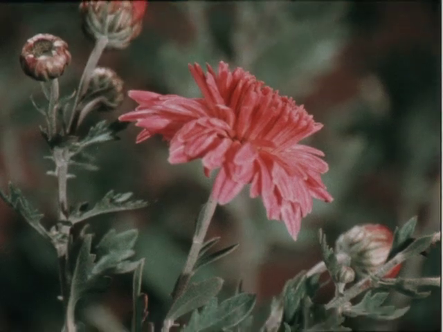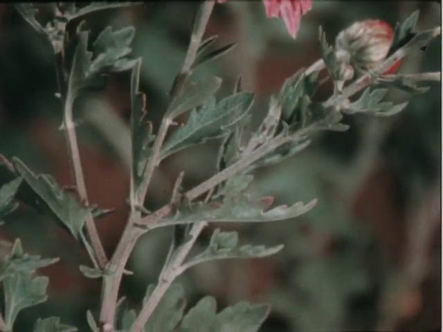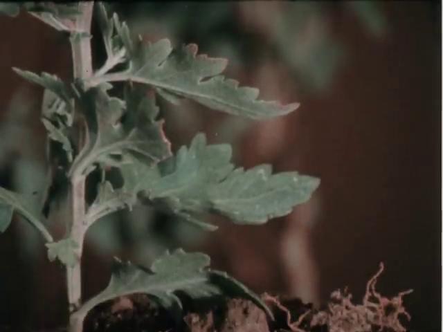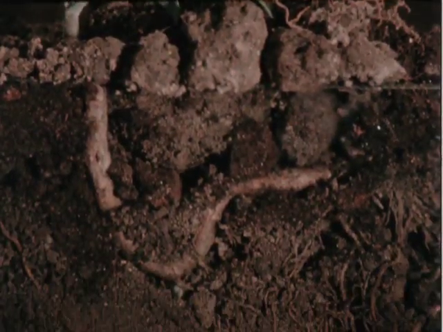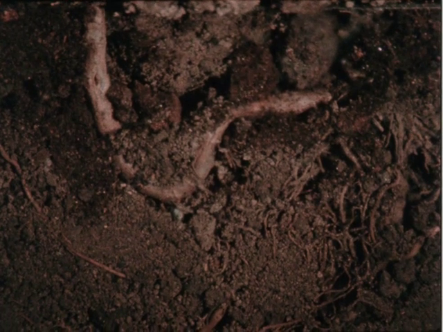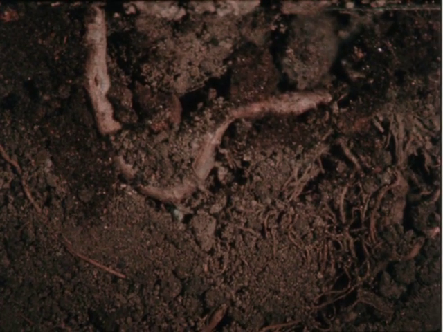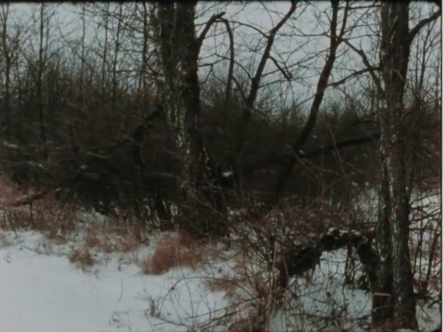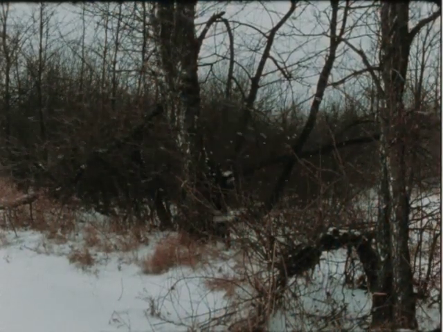Parts of the plant, the parts above the ground, will freeze and die when cold weather comes. But the parts underneath the ground will usually stay alive and start to grow again in spring. So plants are adapted in various ways for survival through the winter.